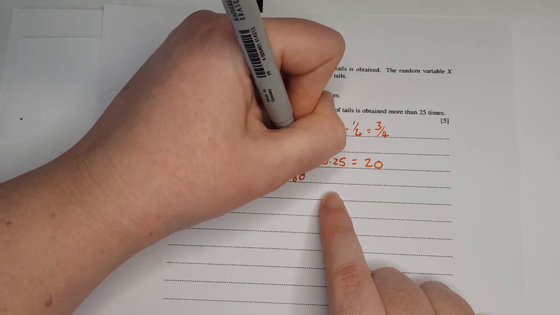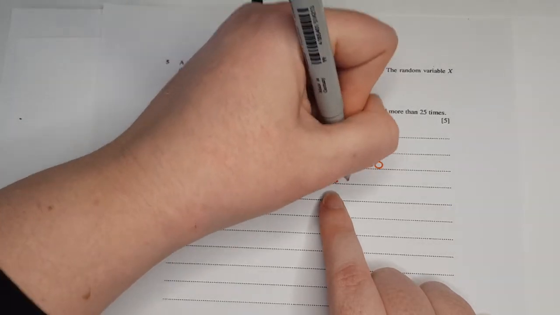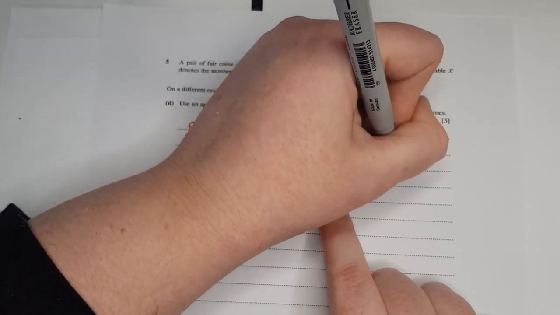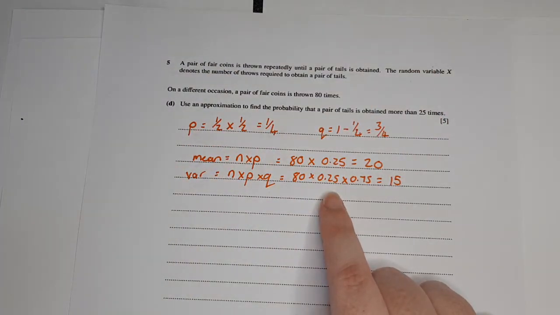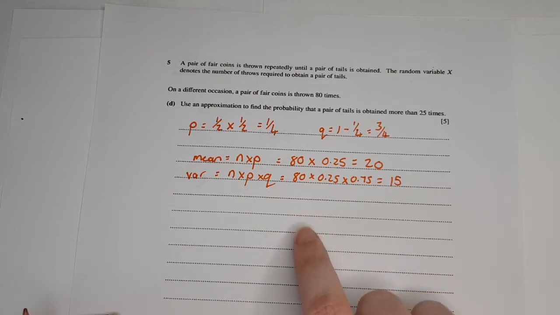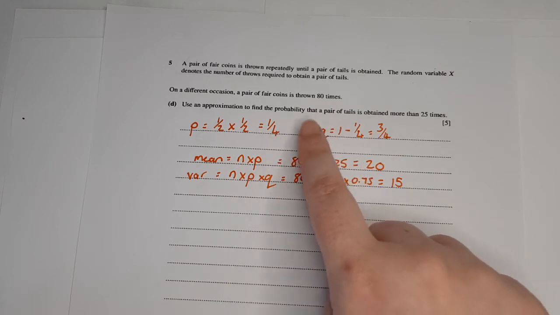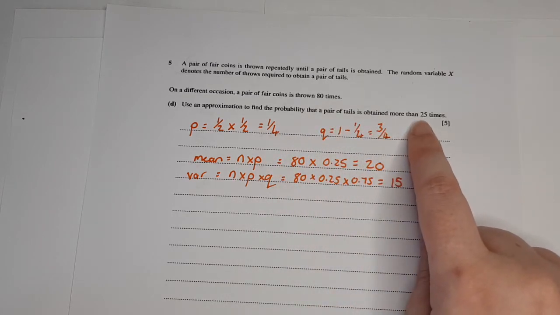So I'm going to say 80 times 0.25 times 0.75 to give me my variance. So now I've got mean and variance, which I remember can work out to standard deviation. And now I can see what I want to solve, because now it says I must find the probability that the pair of tails obtained more than 25 times.